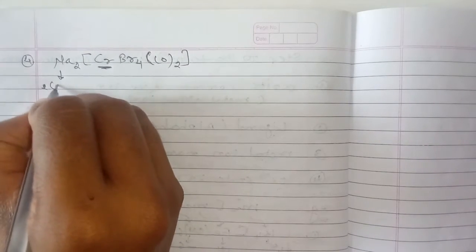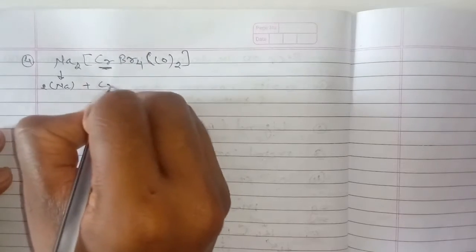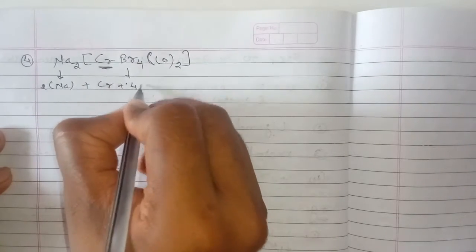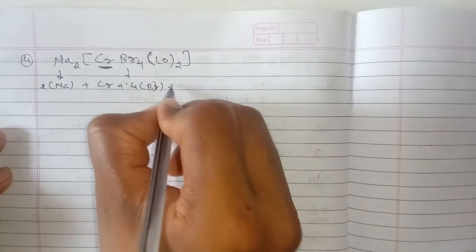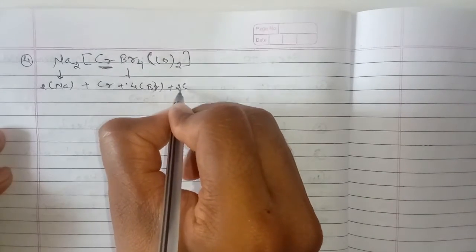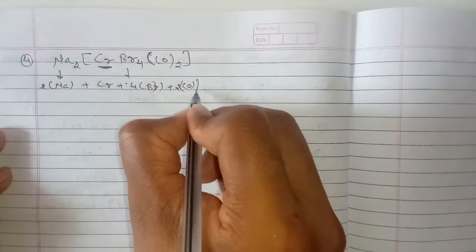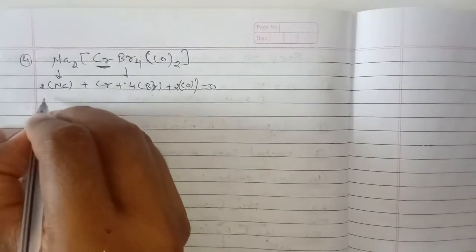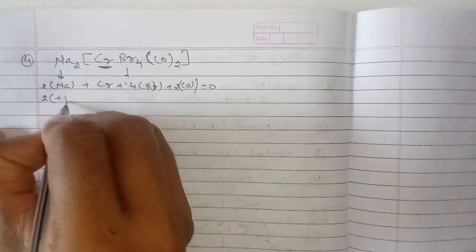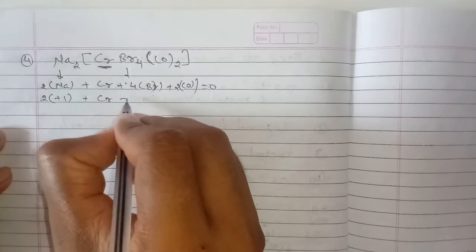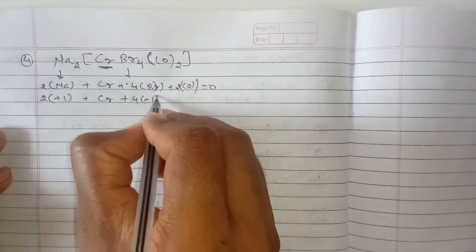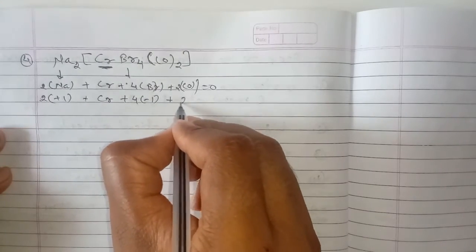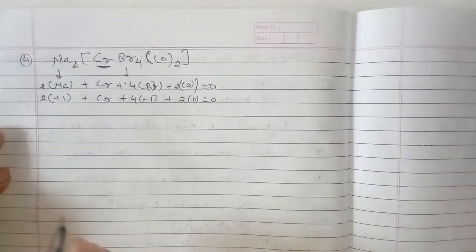Here twice Na plus Cr plus 4 Br plus twice carbonyl equal to 0.